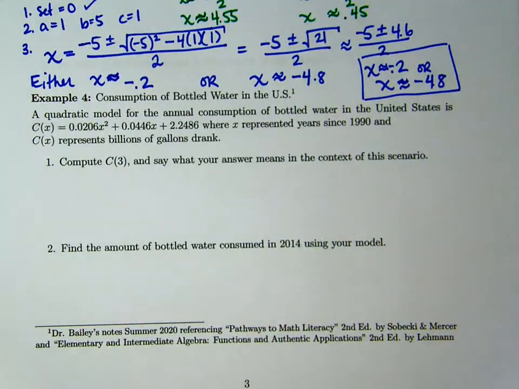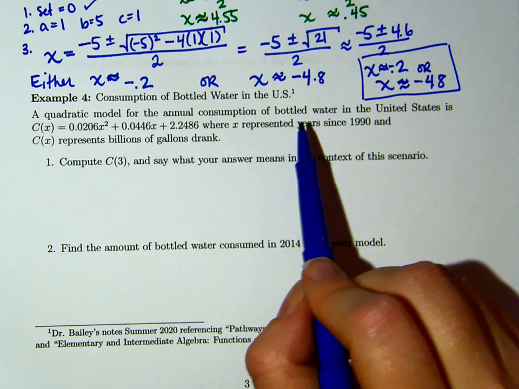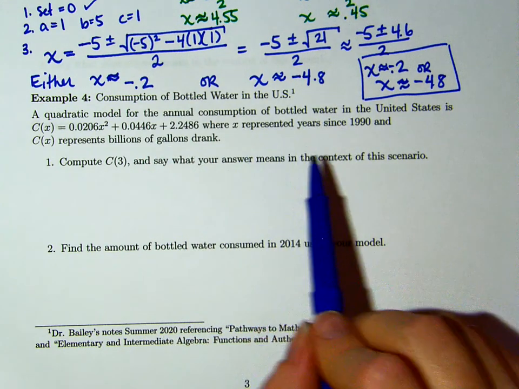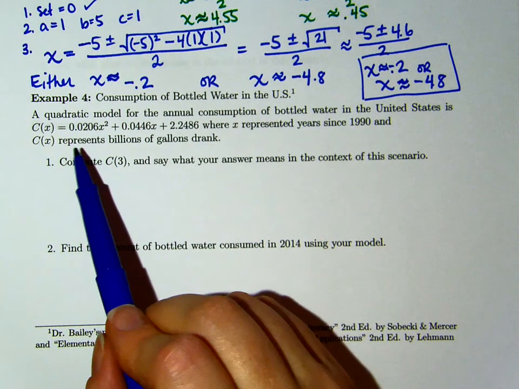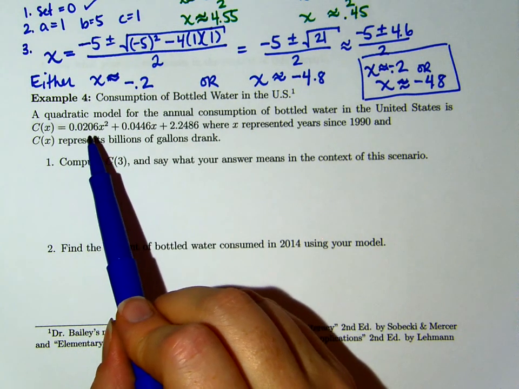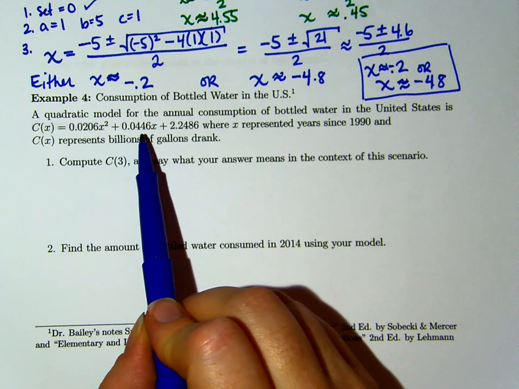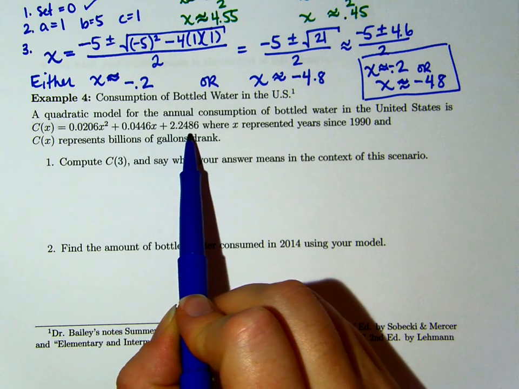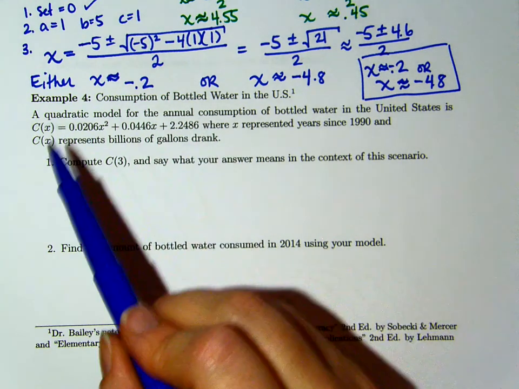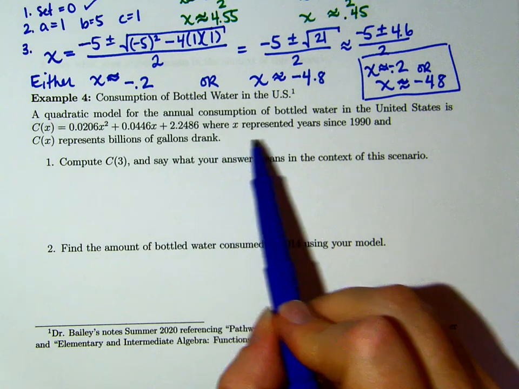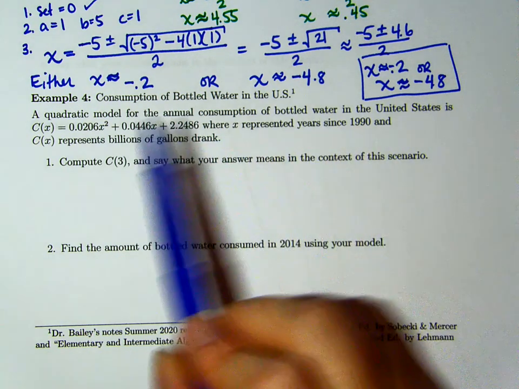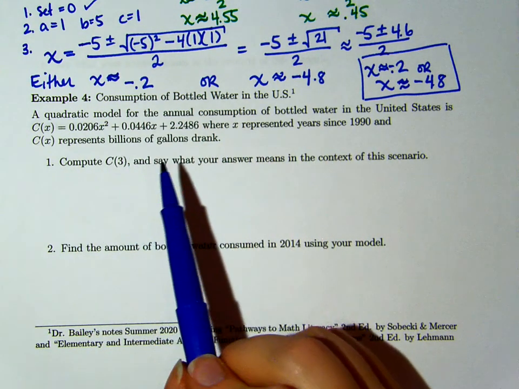Okay, let's look at a real application. Consumption of bottled water in the United States. A quadratic model for the annual consumption of bottled water, which might have increased, by the way, this year, in the United States is consumption is equal to 0.0206x squared plus 0.0446x plus 2.2486. Got it. Numbers. Big accuracy there. Where X represents the year since 1990 and C represents billions of gallons drank.